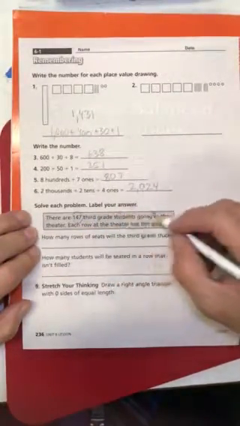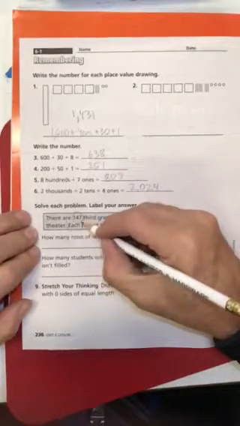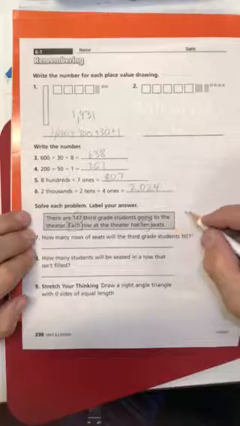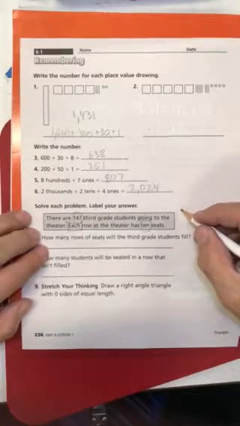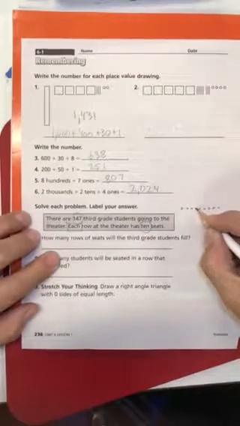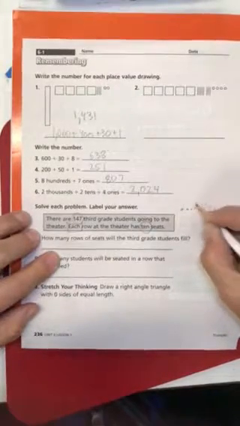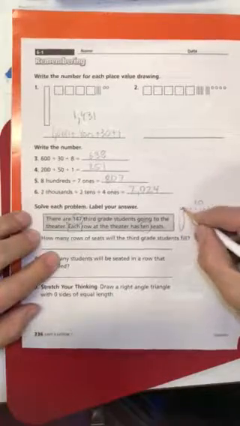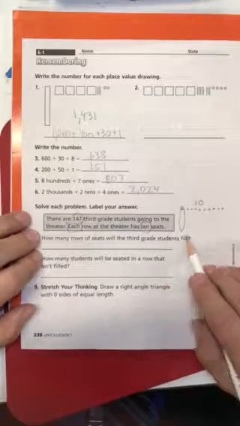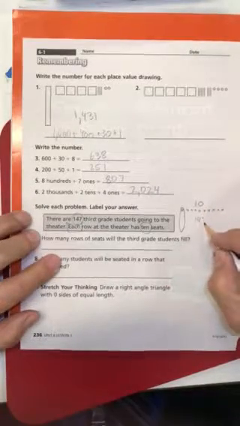Solve each problem. There are 147 third grade students going to the theater. Circle your numbers, and box the word that tells you to multiply or divide. Each row at the theater has 10 seats. All right, so it's going to be an array. Each row has 10 seats, so you're going to draw 10 on top. 1, 2, 3, 4, 5, 6, 7, 8, 9, 10. And the question is, how many rows of seats will the third graders fill? Well, the total is 147.